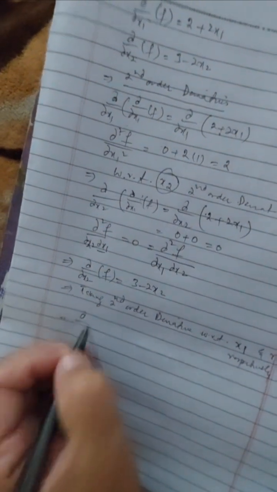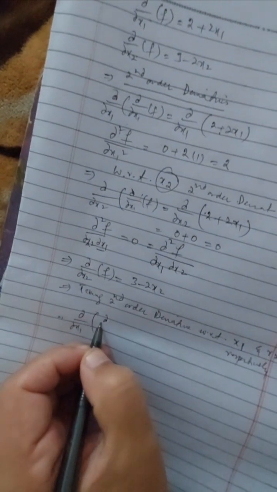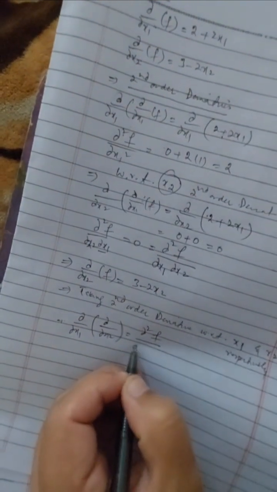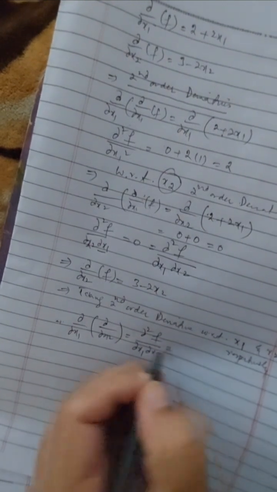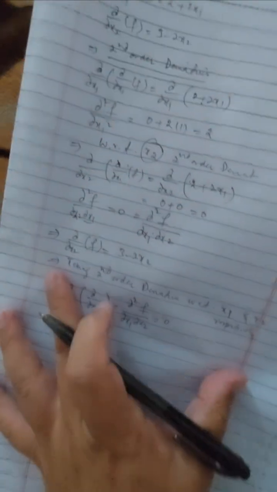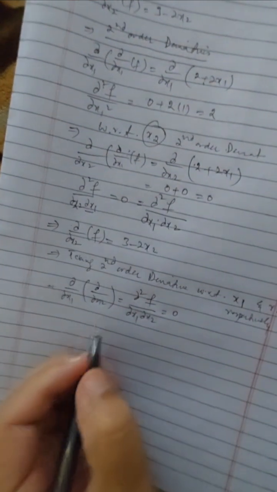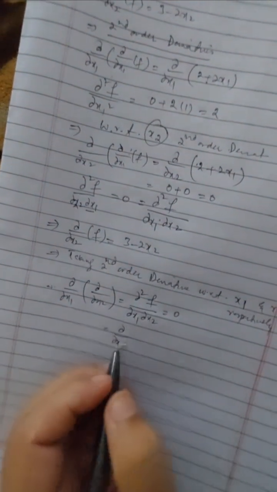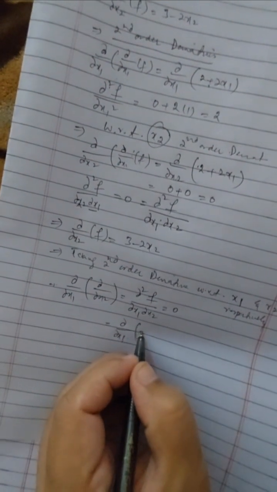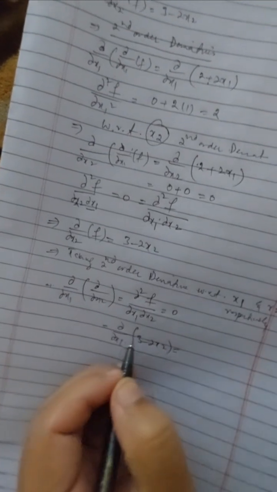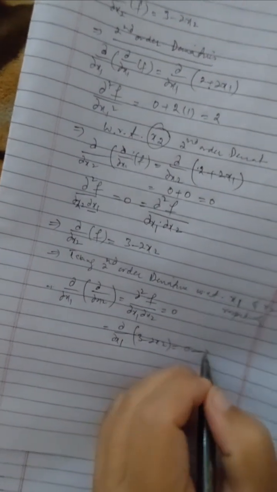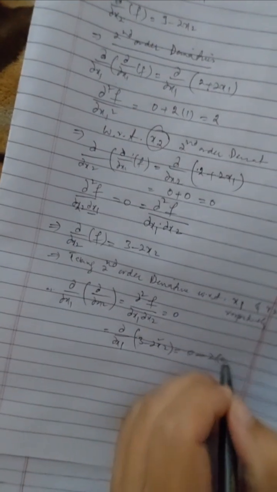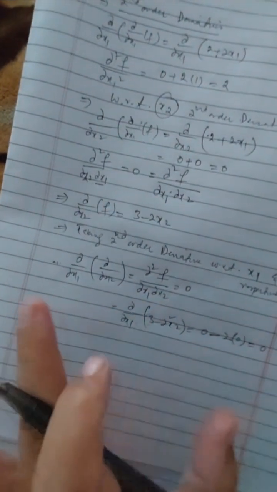First regarding x1, we can also write it as equal to 0, but if we don't apply this rule and want to verify it, then it is equal to 0 minus 2 into d by dx1 of x2, and the derivative of x2 with respect to x1 will yield 0. So it will become 0. So this rule is verified.